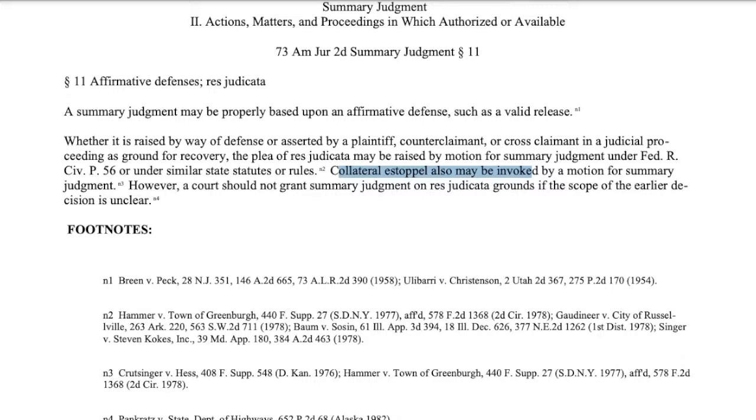Collateral estoppel may also be invoked by a motion for summary judgment. However, a court should not grant summary judgment on res judicata grounds if the scope of the earlier decision is unclear.